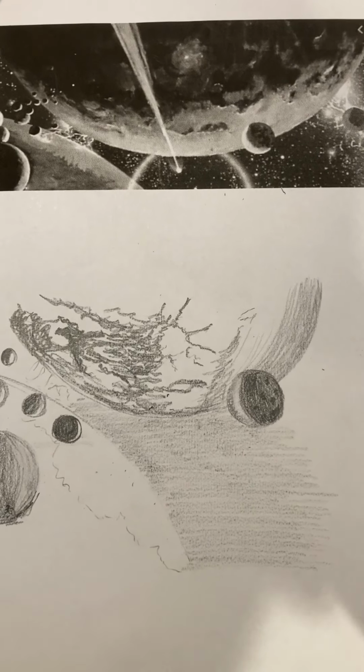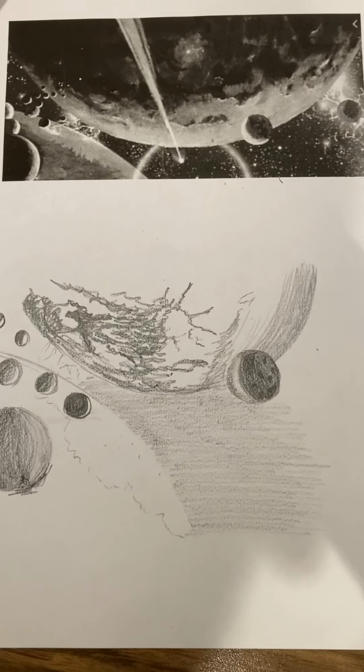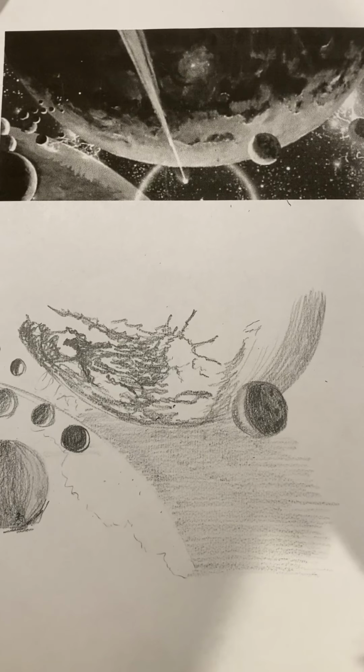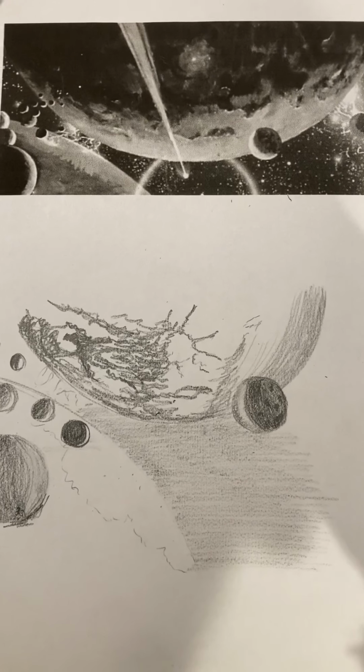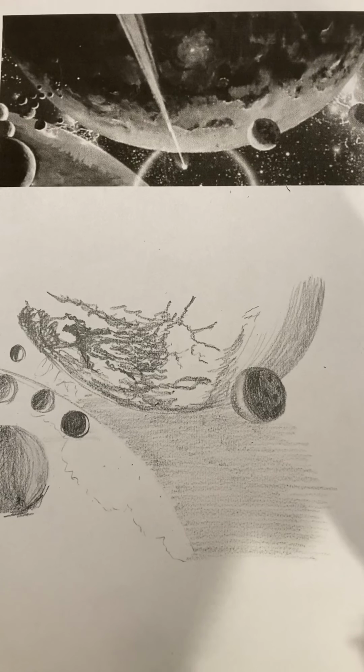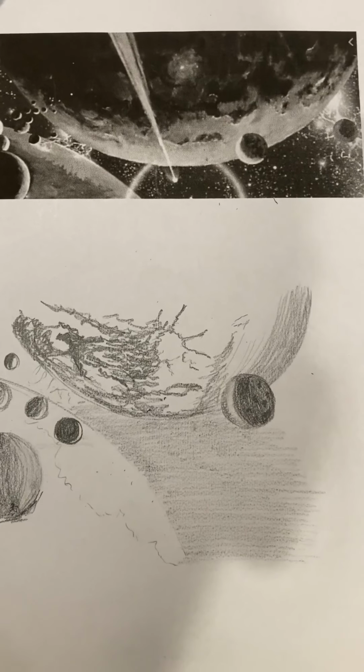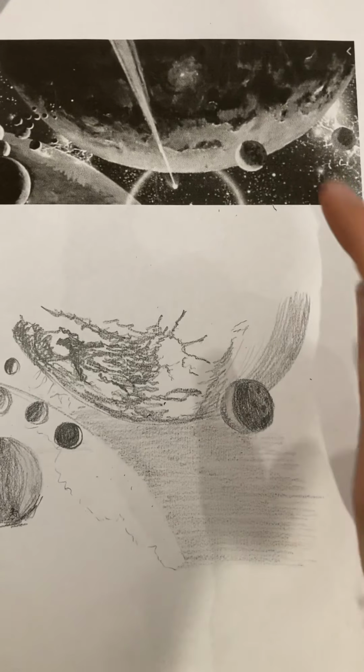Hey Year 5. So we're going to be doing some artwork today. And as you know, you've been thinking about Robert McCall. So what we're doing is having a look to see if we can maybe use Robert McCall for our inspiration. Now I've taken a little section of Robert McCall's picture here.